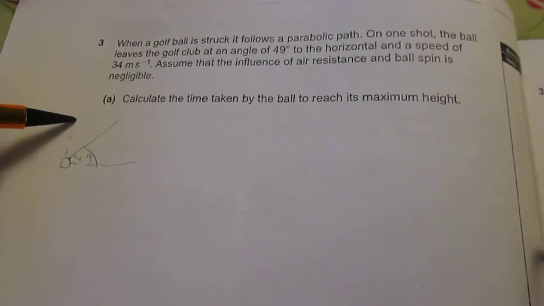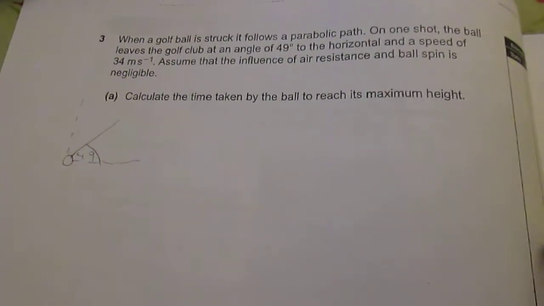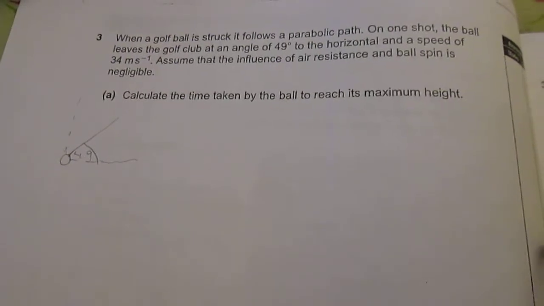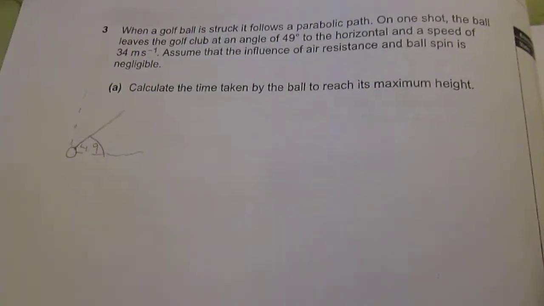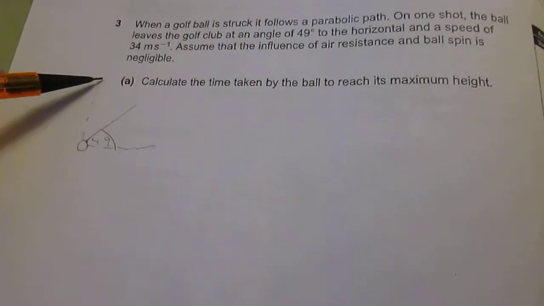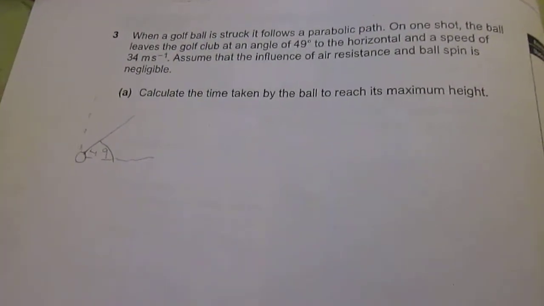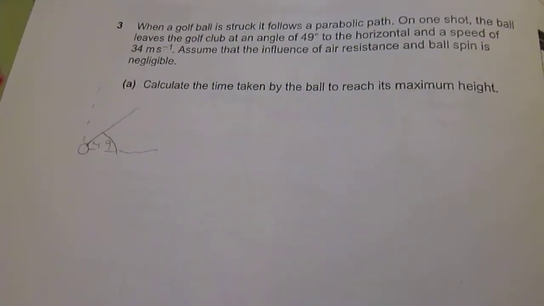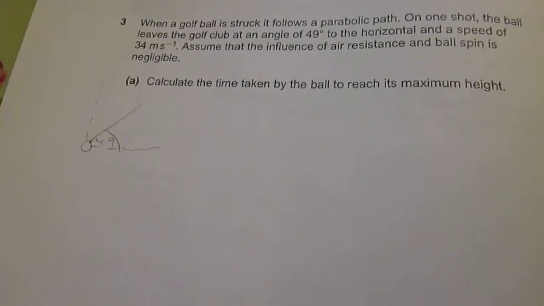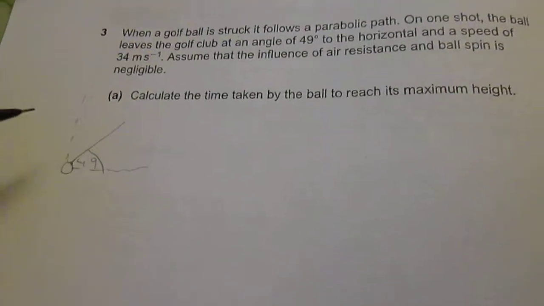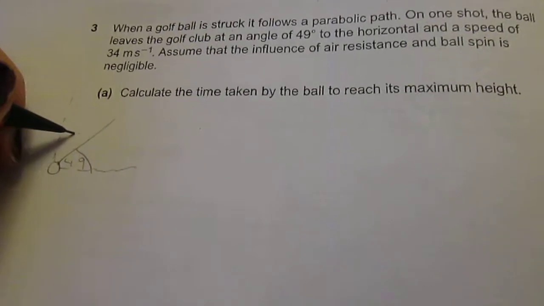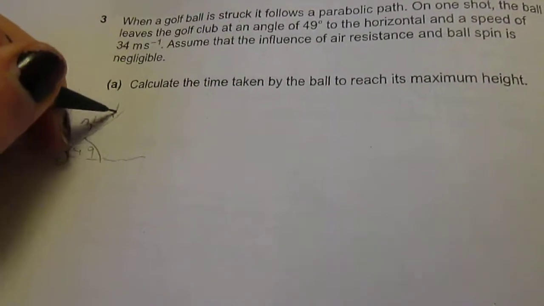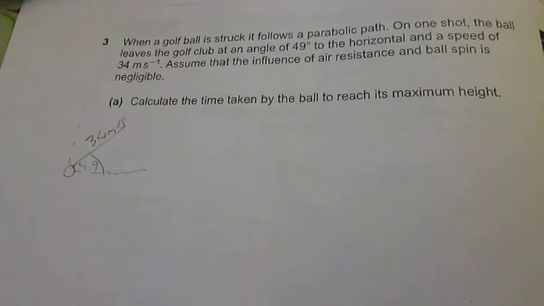So first thing, it wants us to find the time taken for the ball to reach its maximum height. It's talking about maximum height, so obviously its vertical height. So for vertical height, we're using equations of motion. But first of all, we have to resolve this because we only have the speed it's travelling at at that angle.